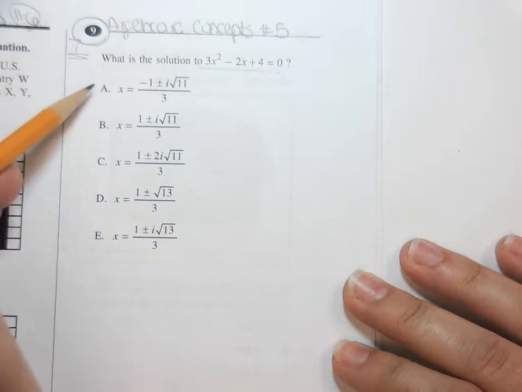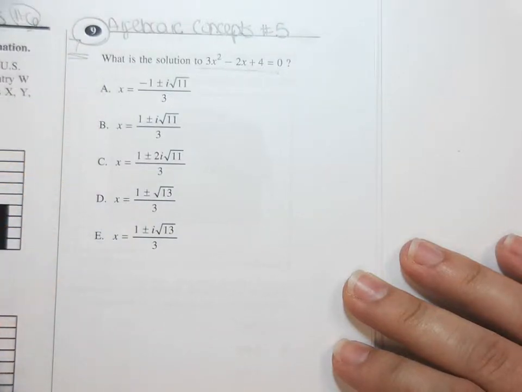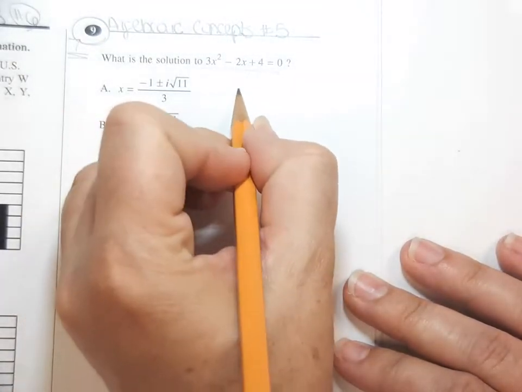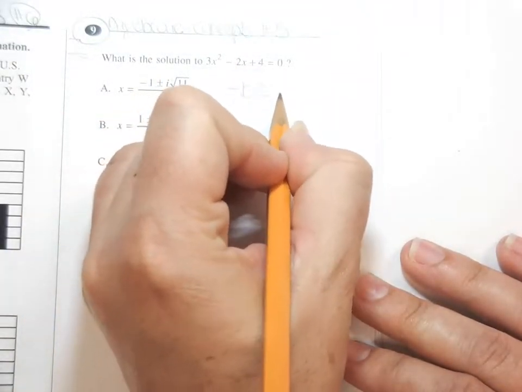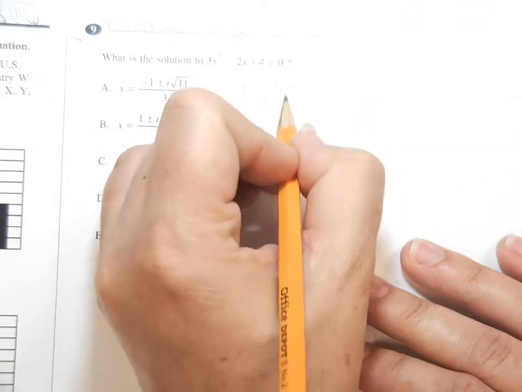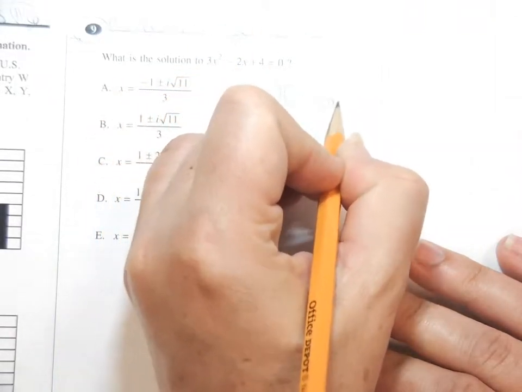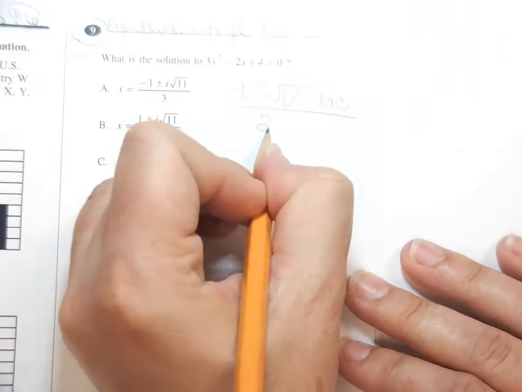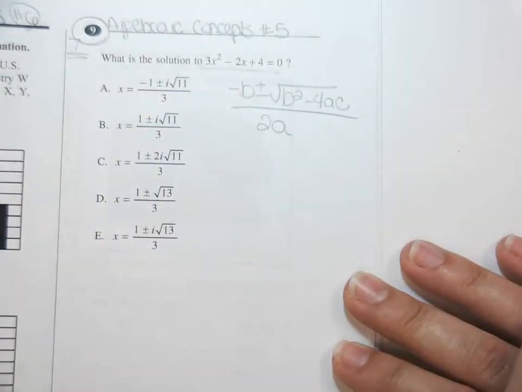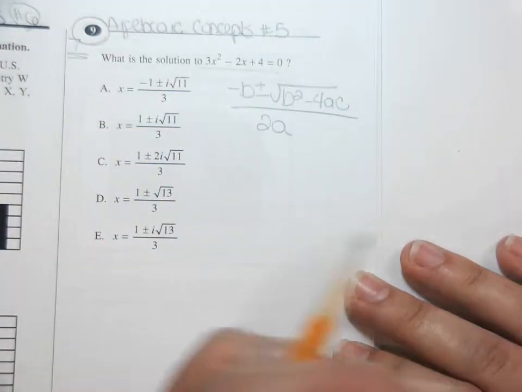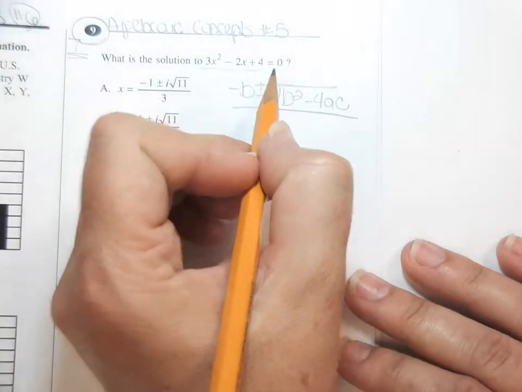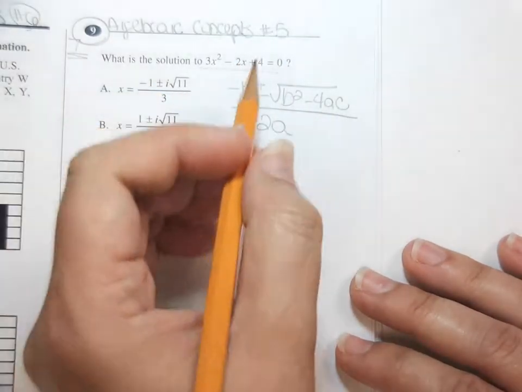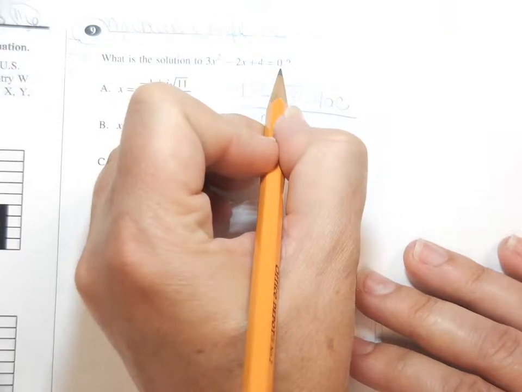So the first thing I look at when I see these answers is that they look like the quadratic formula. If you don't know the quadratic formula, it's one of the 3 that you should memorize for the HiSET. It's negative b plus or minus the square root of b squared minus 4ac, all over 2a. If you haven't memorized that yet, do that. Okay, then looking at this, I know when it's set up for the quadratic formula, it needs to be equal to 0.